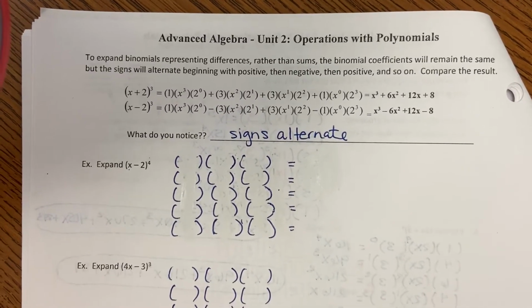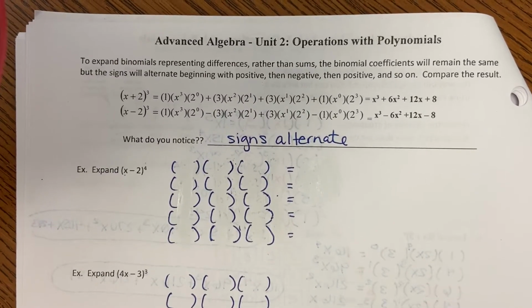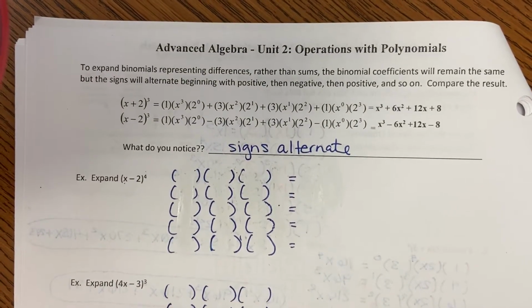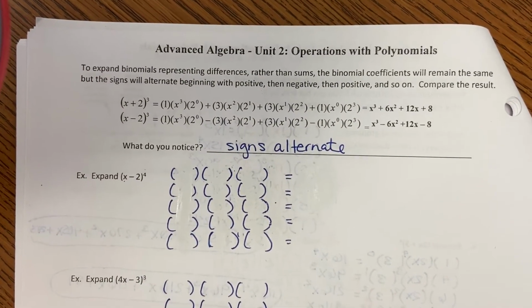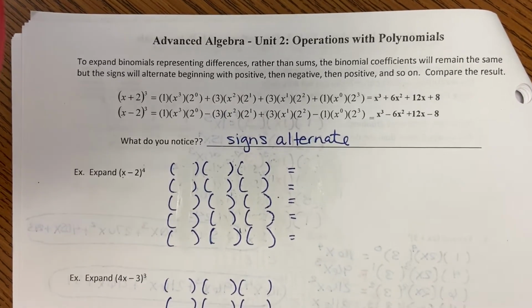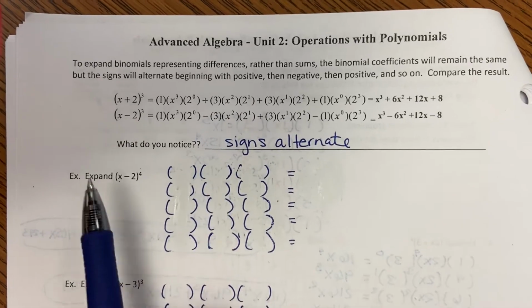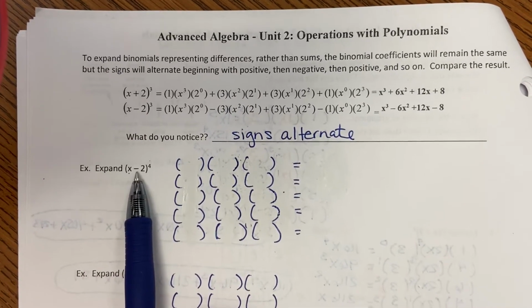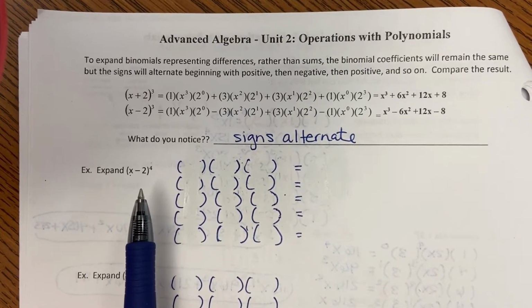All right, so in this video, we're still on lesson 2 of unit 2, and this is about Pascal's triangle. So in the last video, we talked about how to derive that triangle, how to get those numbers, and also how to use those numbers with addition binomials raised to higher powers. All right, so in this video, I'm going to look specifically at subtraction.